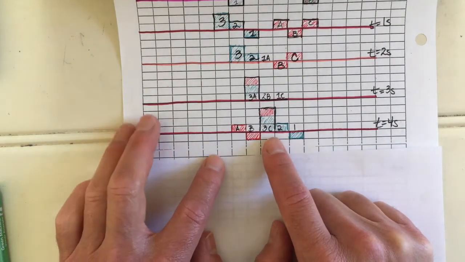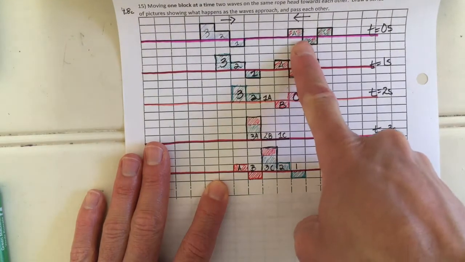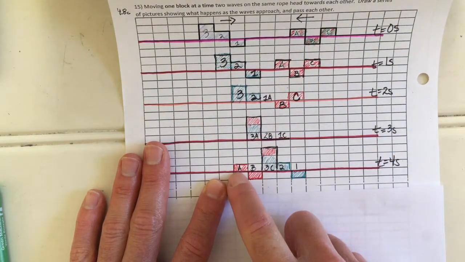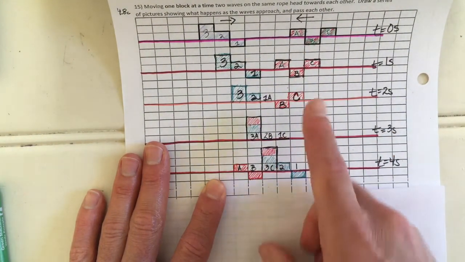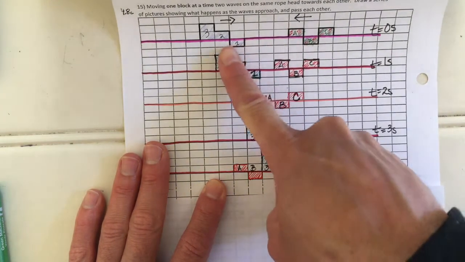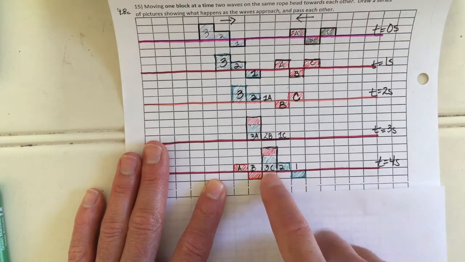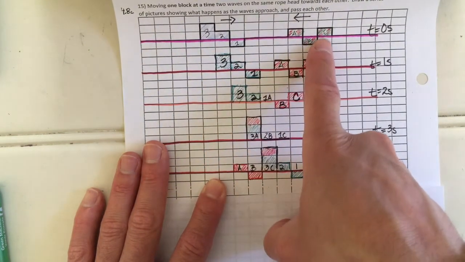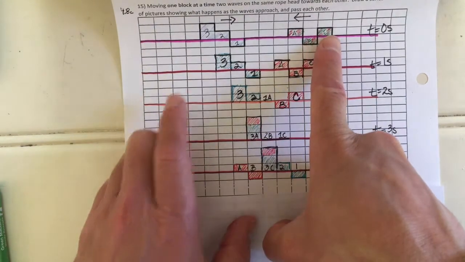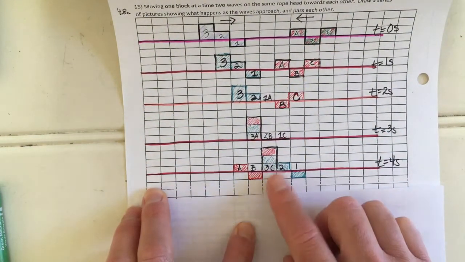So that means what happens? Well, A and B, since they get to do their original thing, A is a 1 high, B is a 1 low. 1 and 2, same thing. 1 is a 1 low, 2 is a 1 high, doing its own thing. But what happens when 3 meets C? 3 is a 2 high, C is a 1 high. Positive 2 plus positive 1 is positive 3, and that's what we see right there. So just a little bit of interference going on.